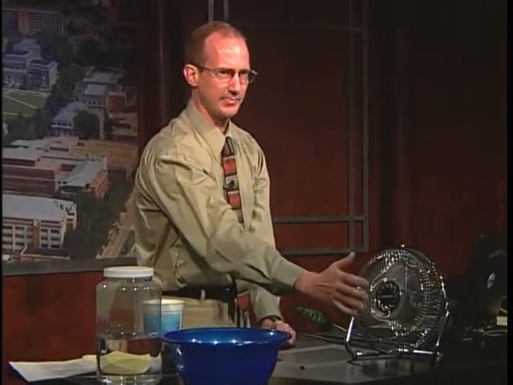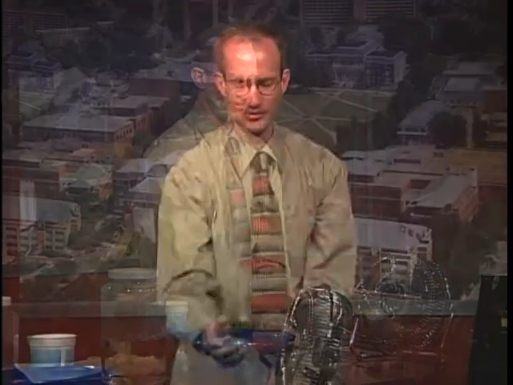One reason is that the skin always has moisture on it. So when this air is hitting up against my hand, it's promoting evaporation. So the moisture that's on my hand is being evaporated at a greater rate as that air rushes by my hand. So I get some evaporational cooling from that.